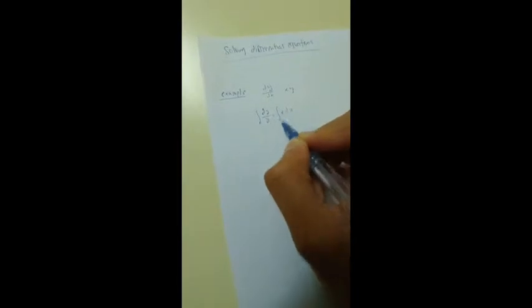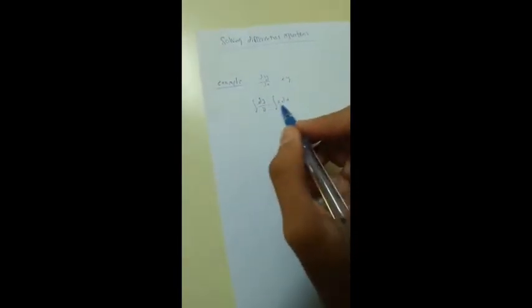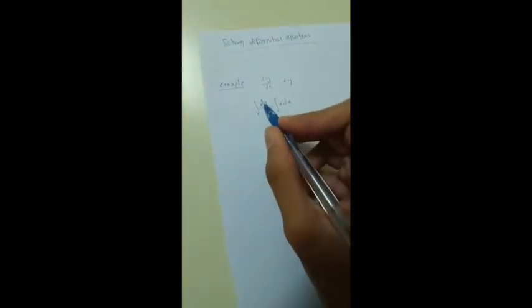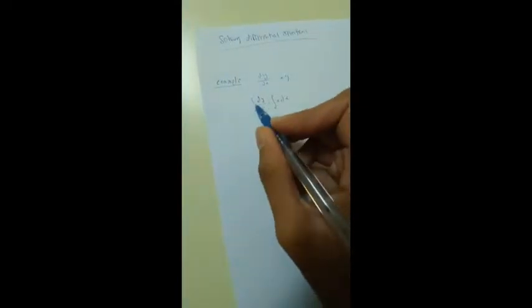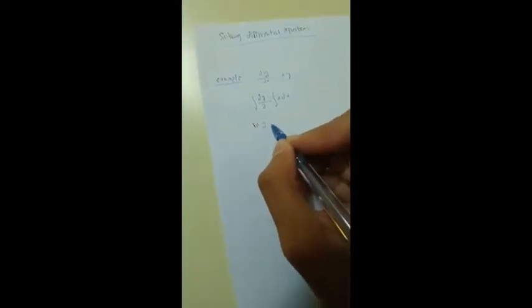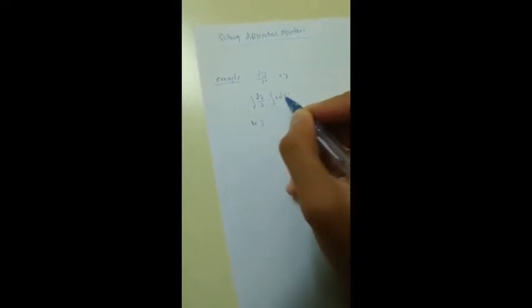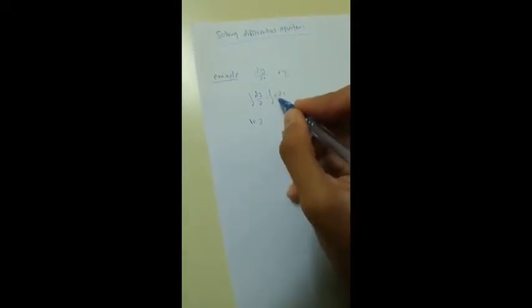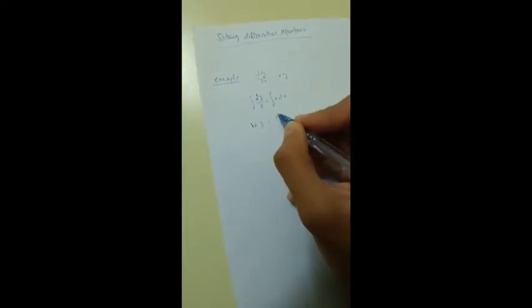Then integrate both sides. By integrating both sides, this side of integration is equal to ln y, and this side it is the integration of x, which by using the power rule is x squared.